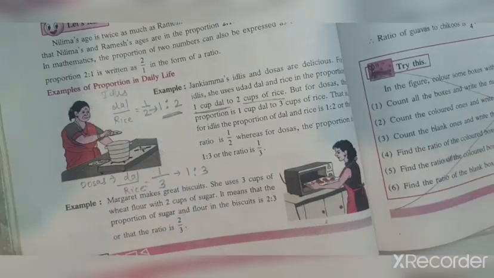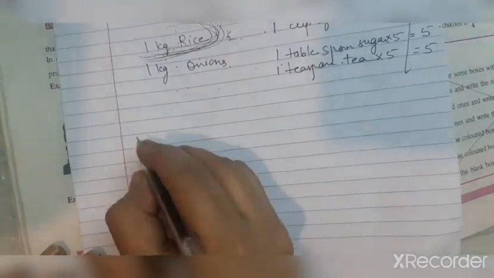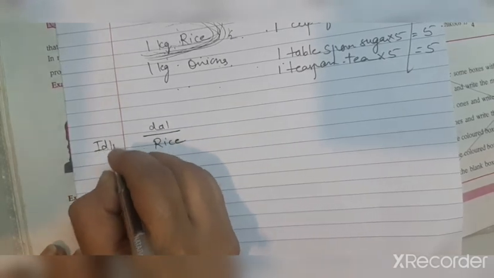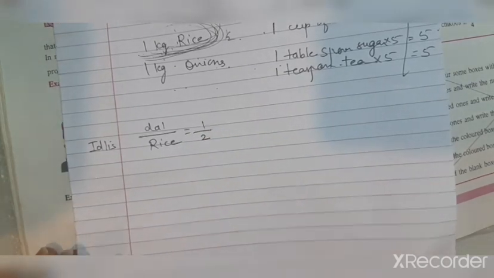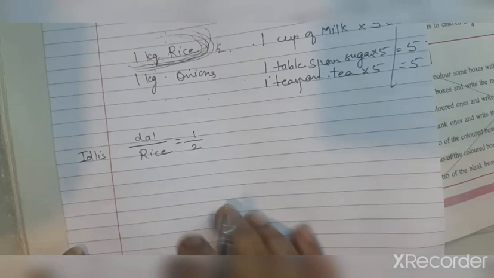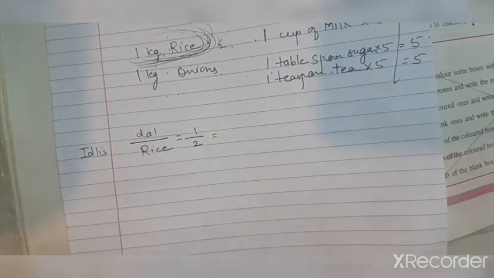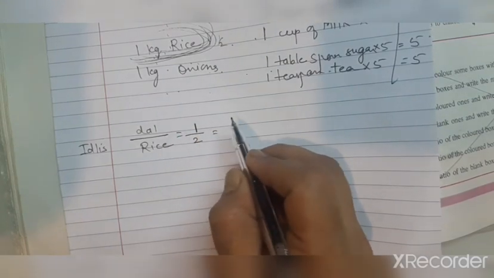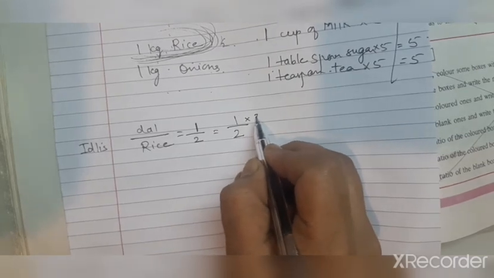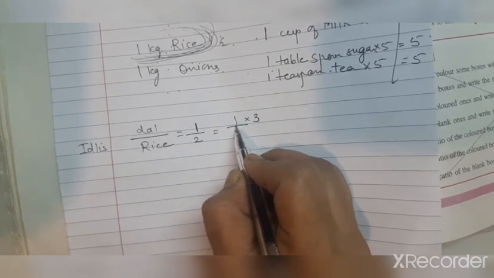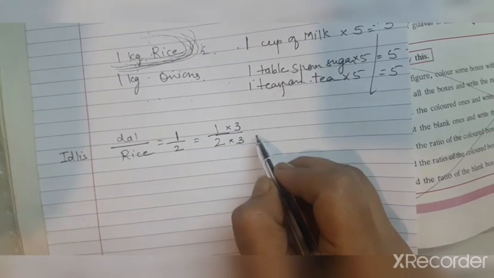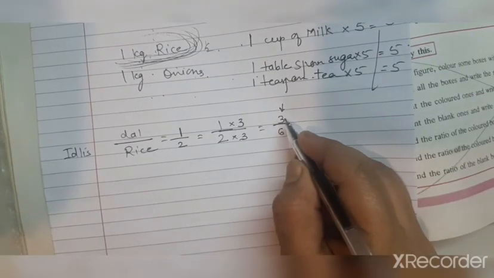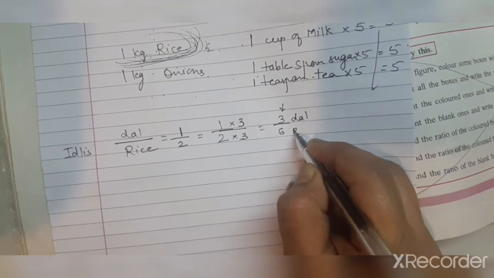Okay, now in that case, when you have to make for more people, the proportion for dal upon rice for idlis is given as 1/2. If there are more guests in my house, and I have to take 3 cups of dal, clear? So to make for 3 cups, this 1 cup of dal I have to convert to 3 cups. So I have to multiply by 3. And if I am multiplying 3 up, I have to multiply 3 down also. So it becomes 3/6. Now if I am making for more people, I have to take 3 cups of dal and 6 cups of rice.